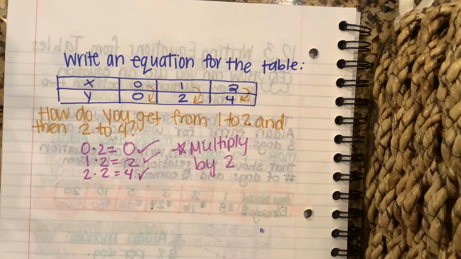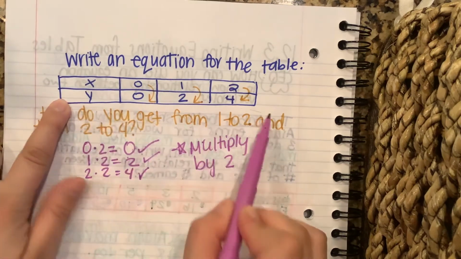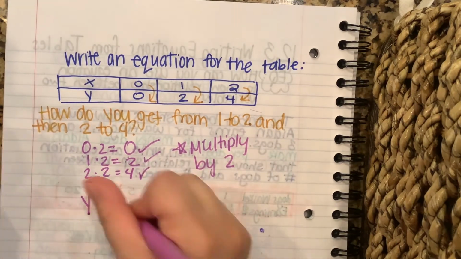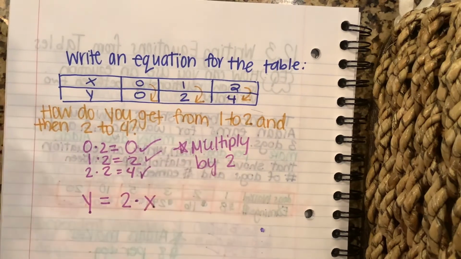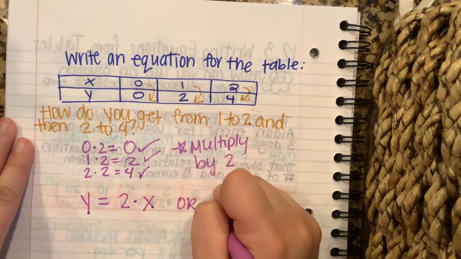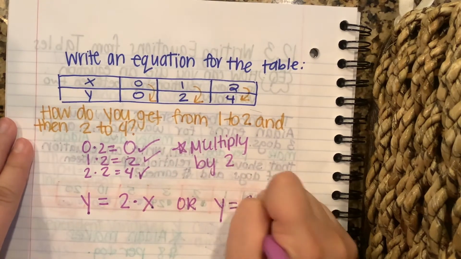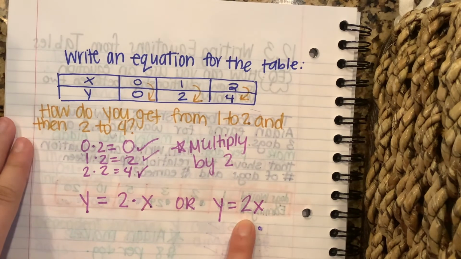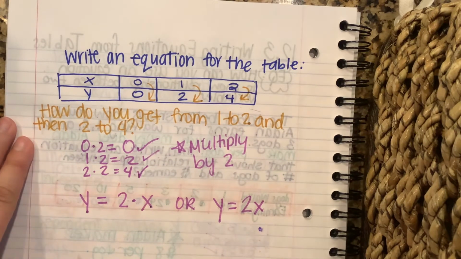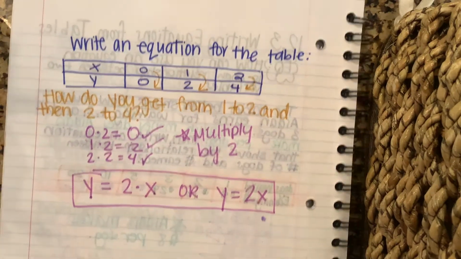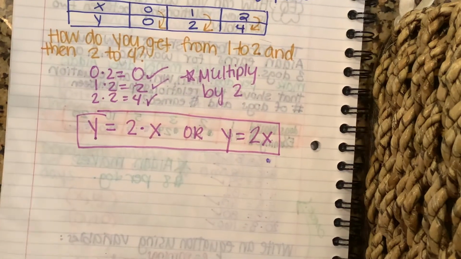Now I need to write an equation for this. I could say y, that's my bottom row here, equals 2 times x. You could also write this the more academic way, which is y equals 2x. Remember, anytime you have a variable right up against a number, it tells us it's automatically multiplication. So either one of those would work.